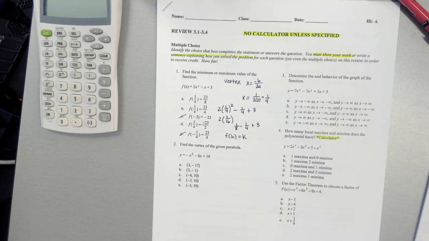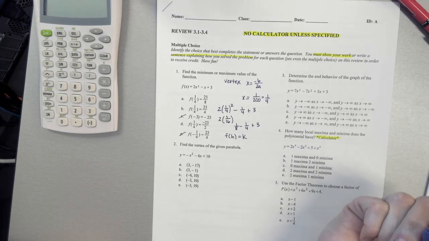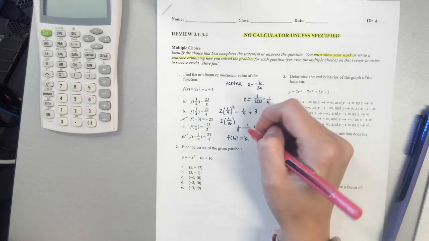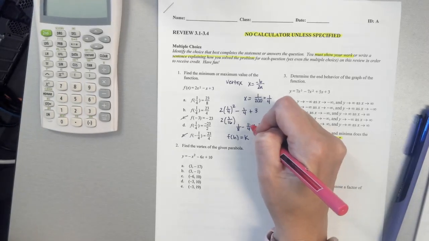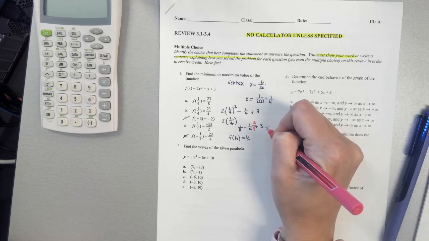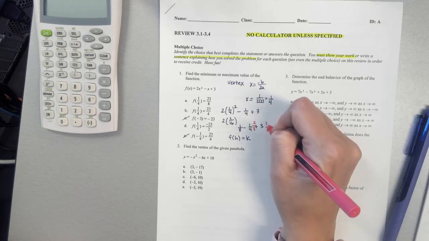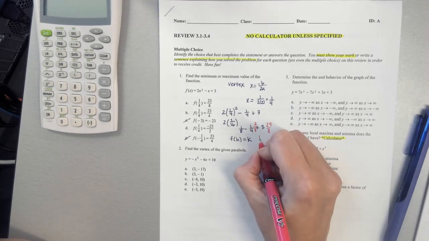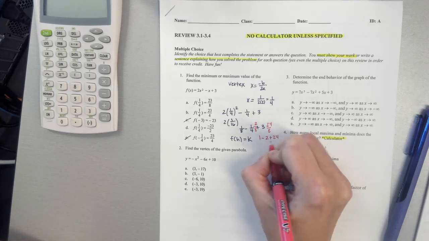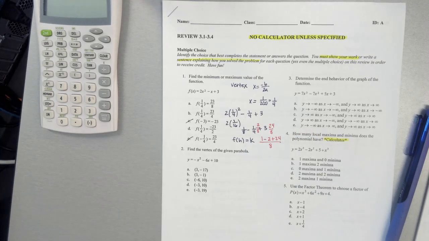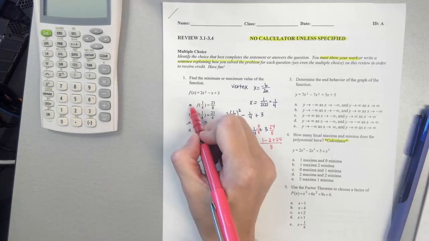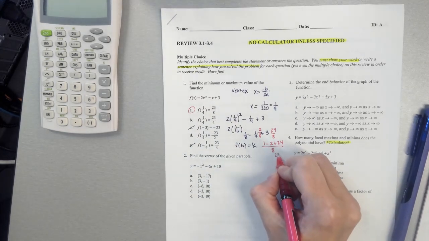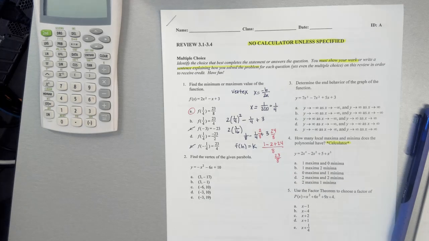So you can get a common denominator for all of them. What would the common denominator be? 8. If you want the denominator to be 8, you times 2 times 2, and you want the denominator to be 8 for 3 as well. So this is 1 minus 2 plus 24 all over 8. Then your final answer is what? 23 over 8. So your answer is going to be A.